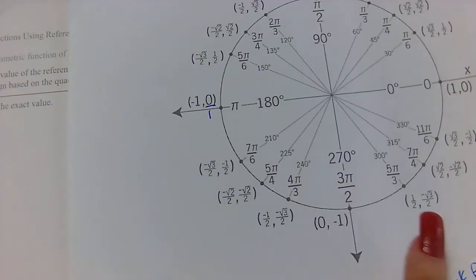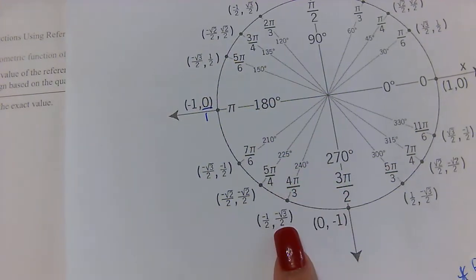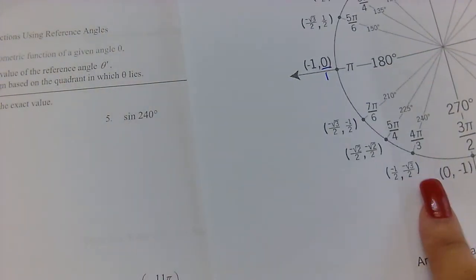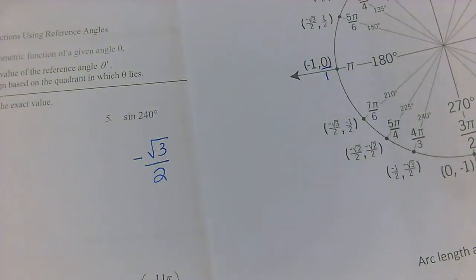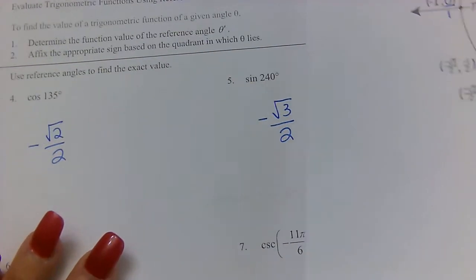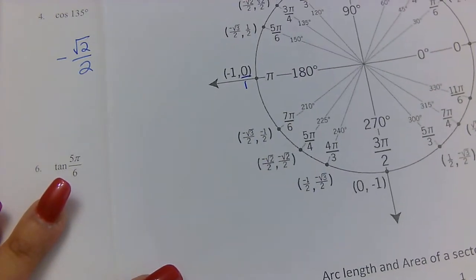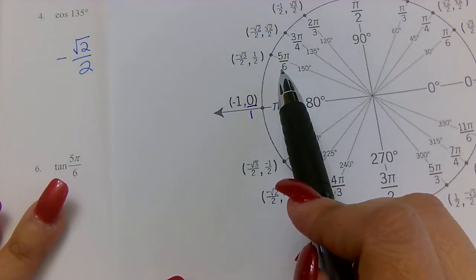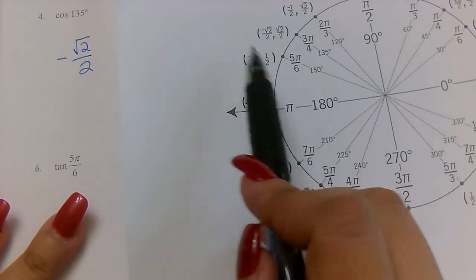Sine of 240. So I'm going to go over here, look for 240. Sine is referring to our y value, and y here is negative square root of 3 over 2. So negative square root of 3 over 2. It really is that simple. It's evaluating the functions at that particular angle. Number 6, tangent 5 pi over 6. Do you remember what tangent is? Tangent is y over x.